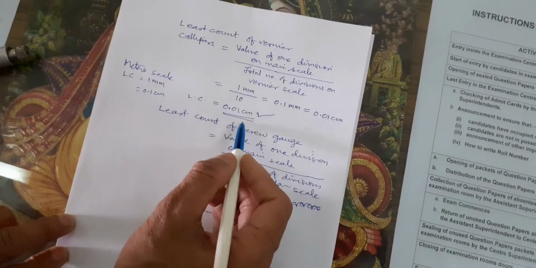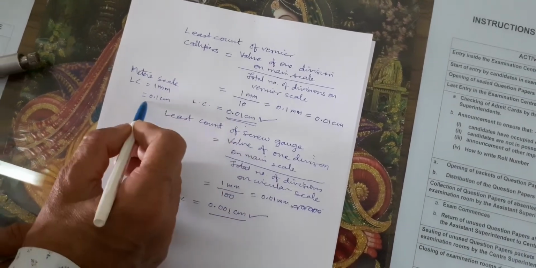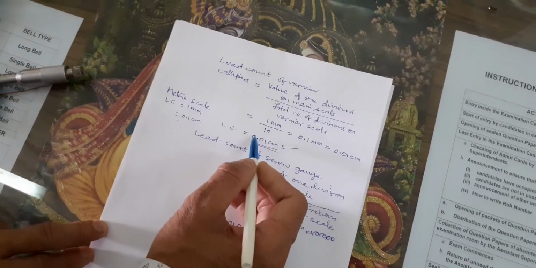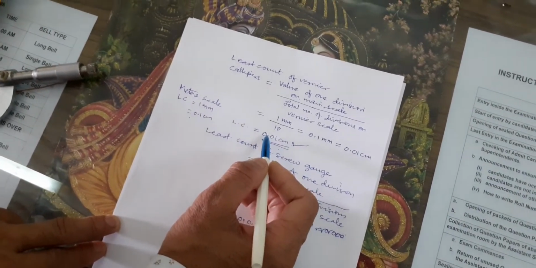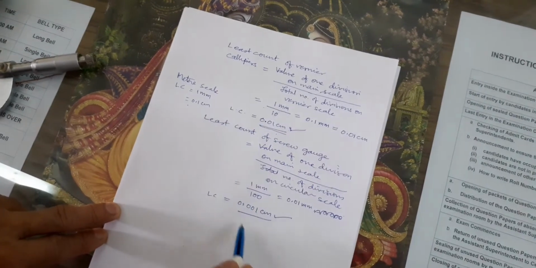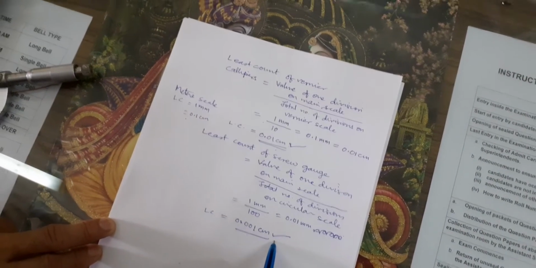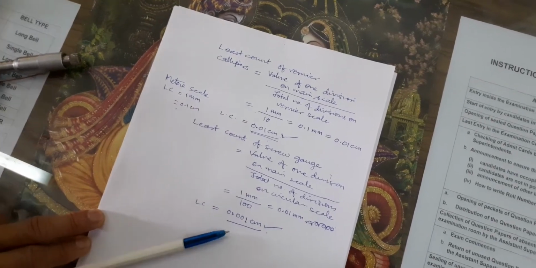So this Vernier calipers is a more precise instrument for measuring length. Screw gauge is a more precise instrument for measuring length than the Vernier calipers because it can measure up to the third decimal place of 1 centimeter. Okay, thank you.